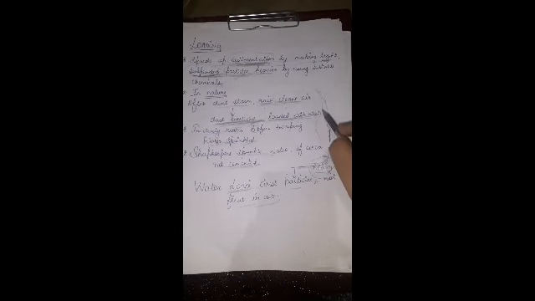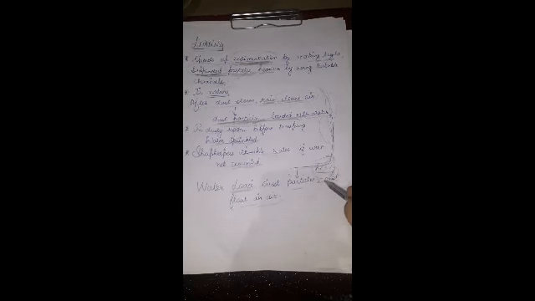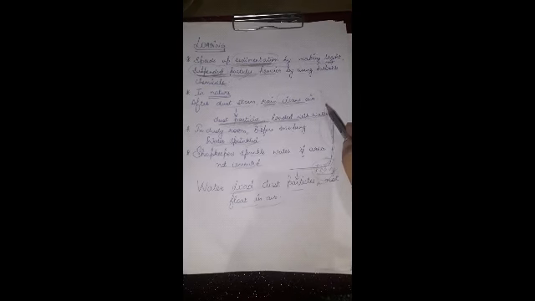So in all these examples, the water is loading the dust particles and making them heavier so that they no longer float in air and they settle down easily.